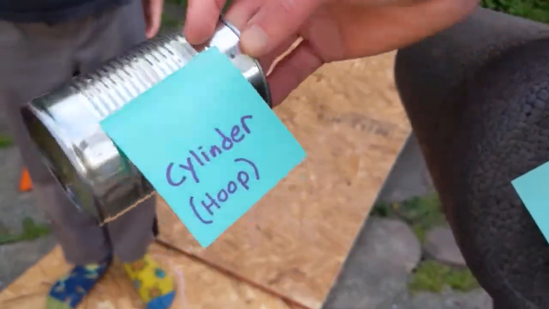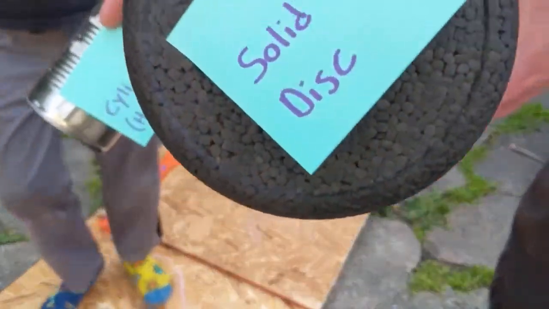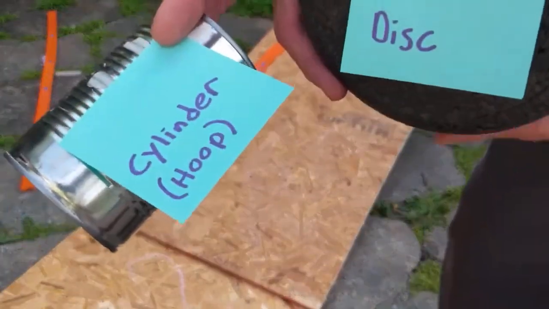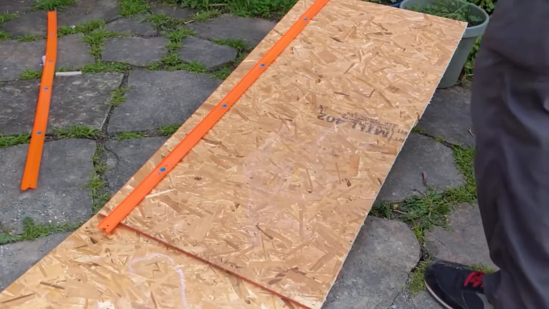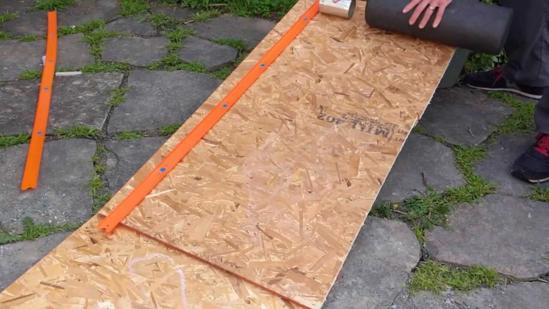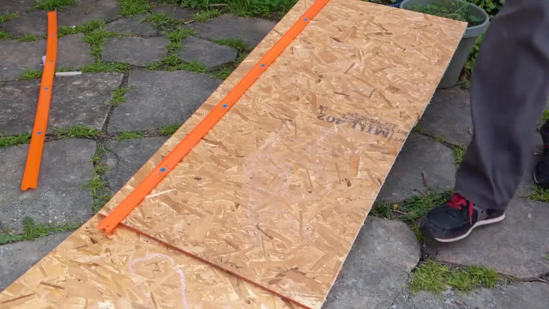Okay, the next thing we're going to do is a solid disc versus a hollow cylinder. This is a solid disc. It's the best I could do. So we're going to race these two and see which one wins. Ready? 3, 2, 1, go. Cylinder. I knew it.